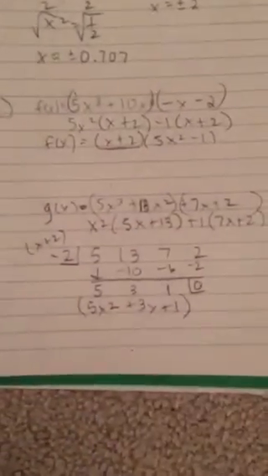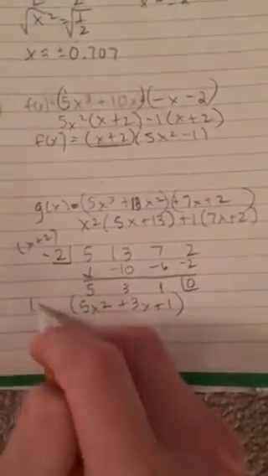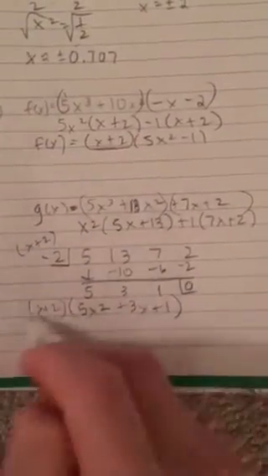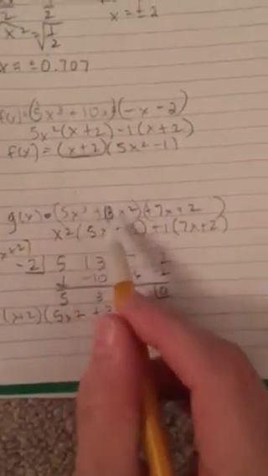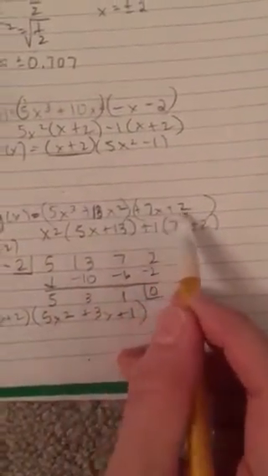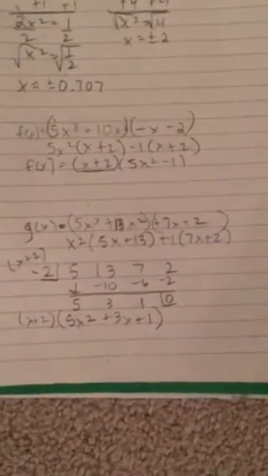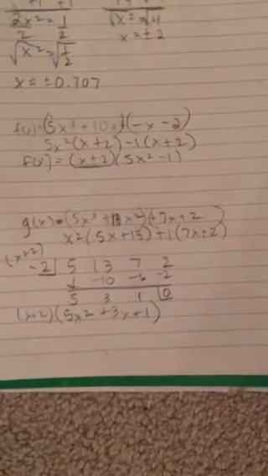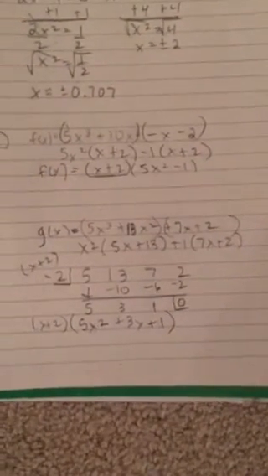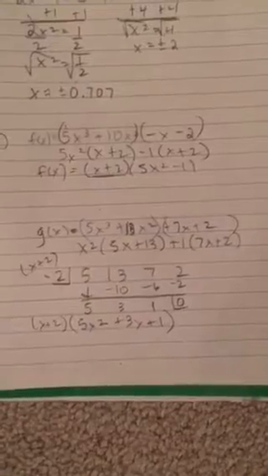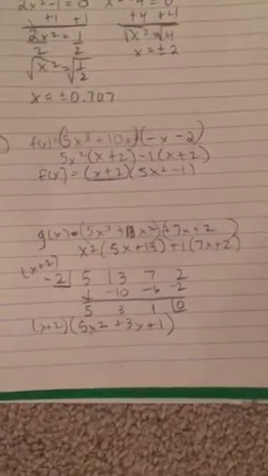So if I were to multiply 5x squared plus 3x plus 1 times an x plus 2, multiplying all of this out, I would get 5x cubed plus 13x squared plus 7x plus 2. And Julia, you know what? I have a video on dividing polynomials using this idea of a box method. I'm going to send that to you in email as well. All right, so that's for number 6.